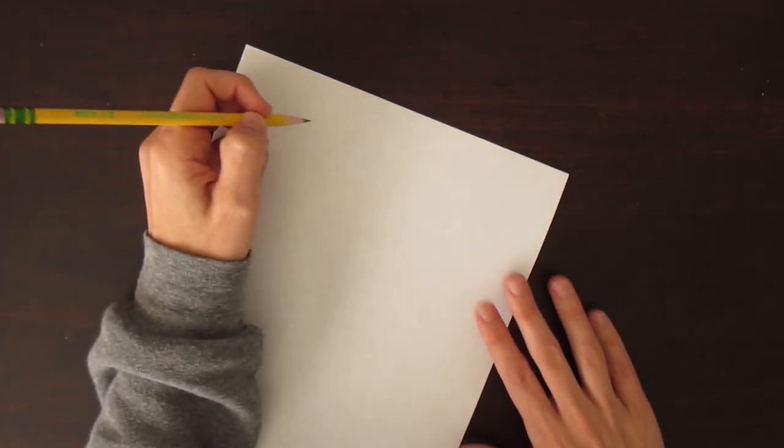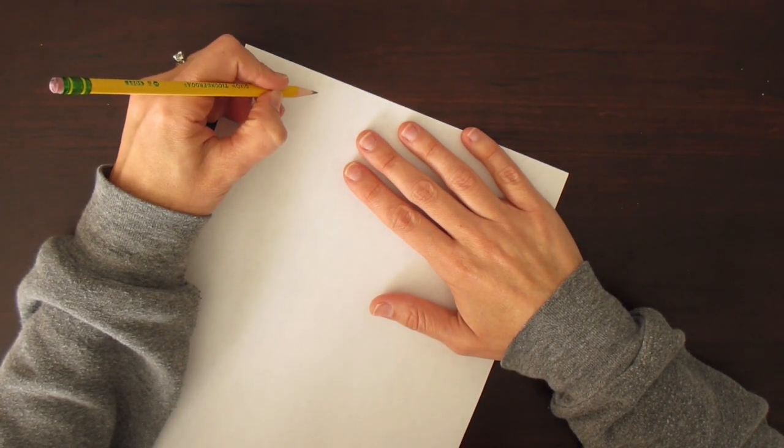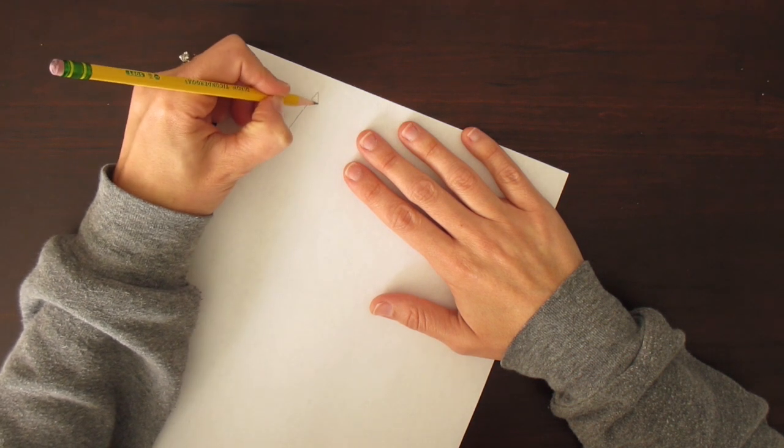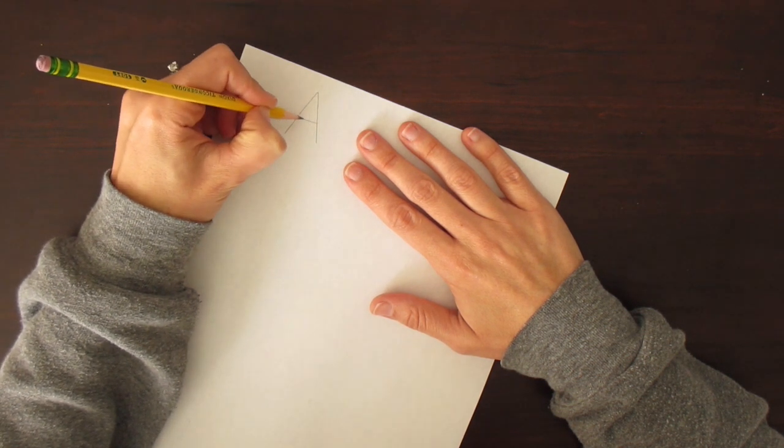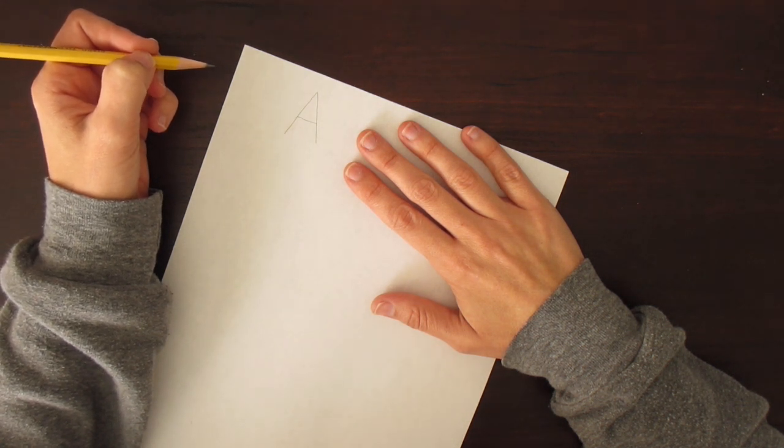The first type I want to show you is bubble letters, because bubble letters are the easiest letters to do if you don't know how to do any of the other types of letters. If you're a beginner for your lettering, you're going to start with a letter that you already know how to draw. So start with a capital letter, and you're going to draw a bubble around it.